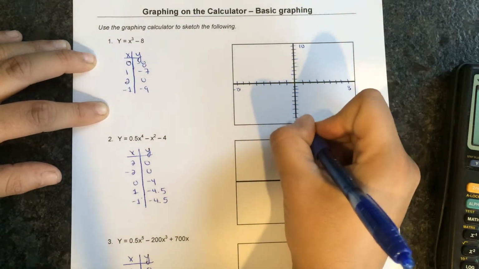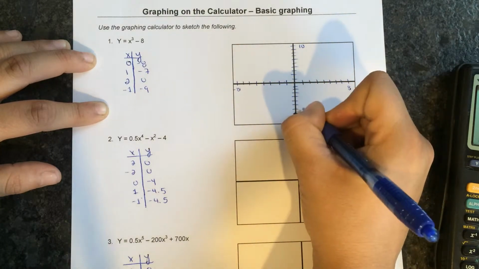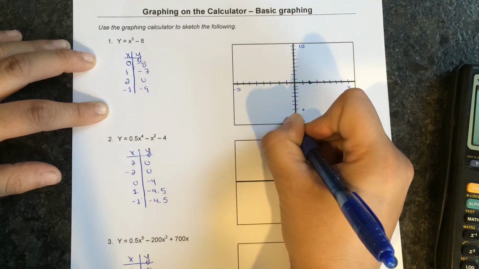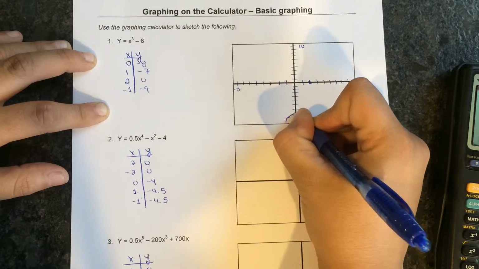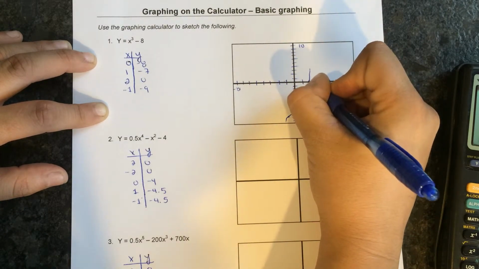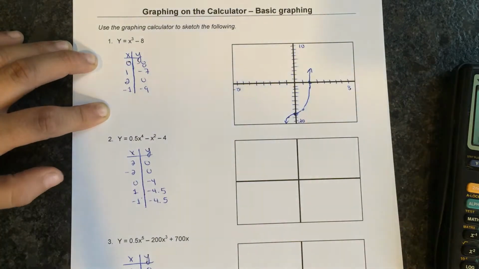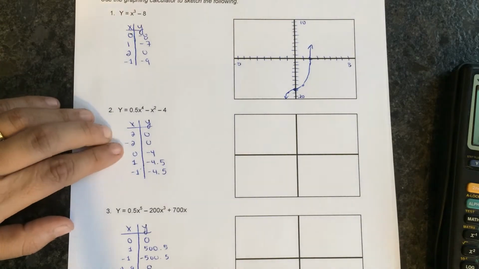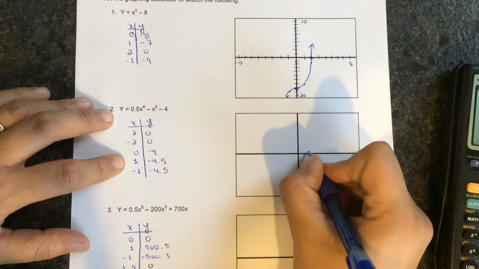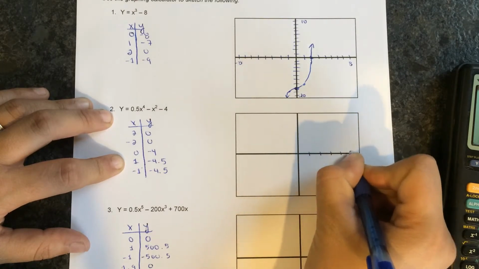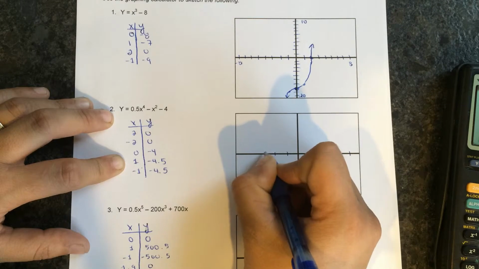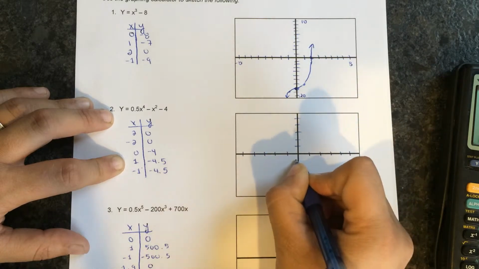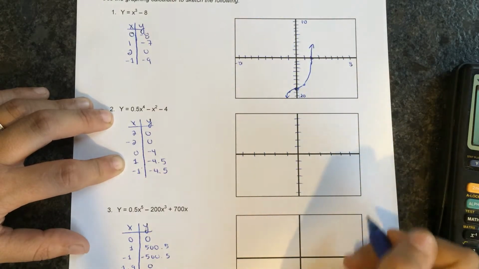Okay, so 0, -8 would be right here. 1, -7 would be right here. 2, 0, and then -1, -9. And it was kind of that S shape. So it looks something like that. Okay. All right, for the next graph, I don't need it to be so spread out, so I think I'll just go by like 5.